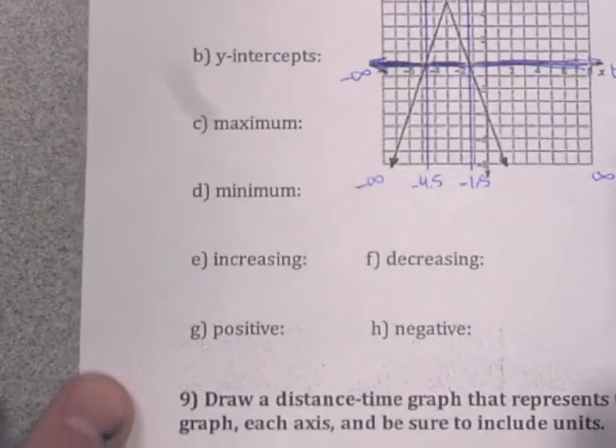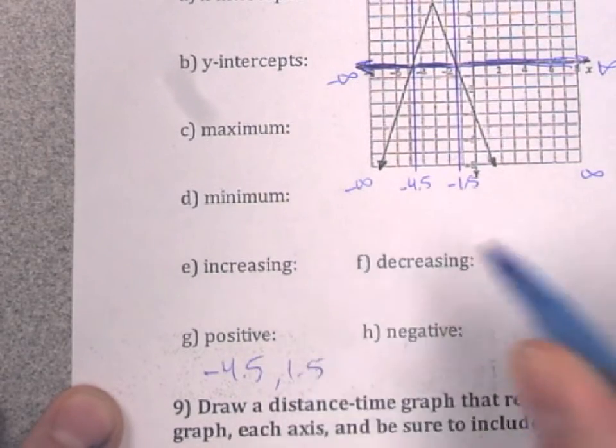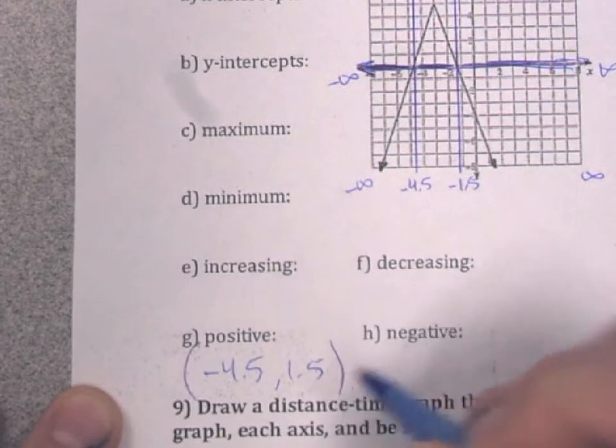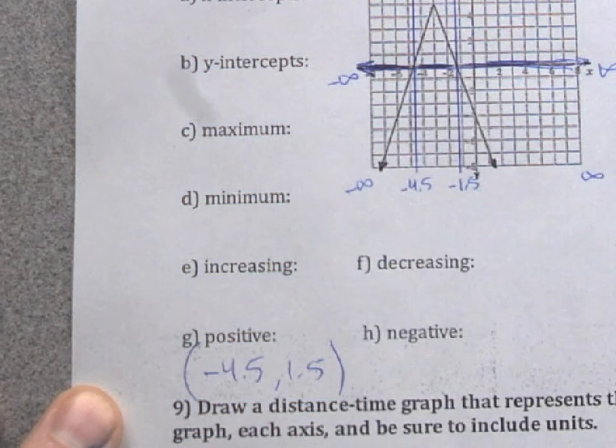So let's do our positive interval. It goes from -4.5 to -1.5. It's this section of the graph. We just do that in interval notation. So we go between here and here. That's where my graph is above the water.